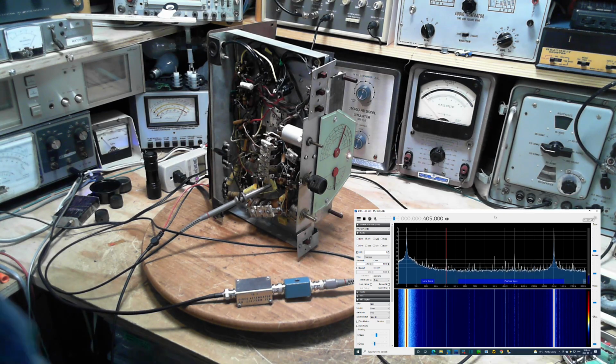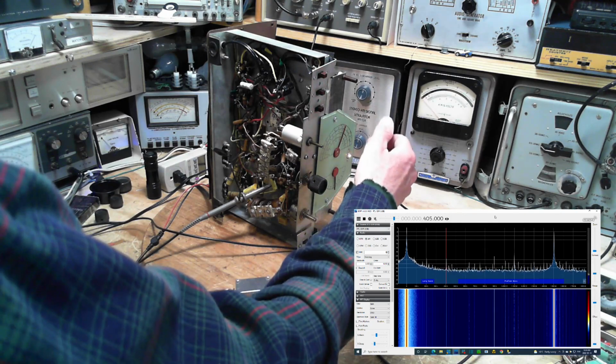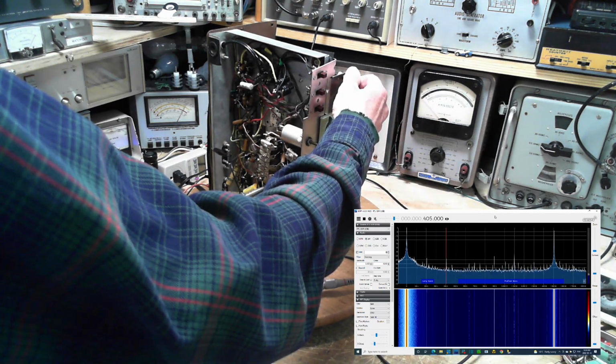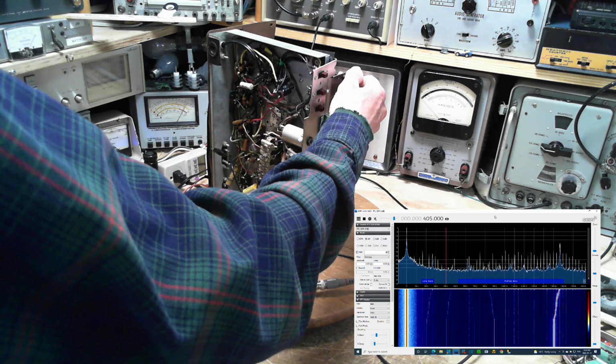That's a pretty spooky sound. Whatever it is, who knows. Now I'm going to tune the local oscillator to the right, and we're going to move that signal to the right. How far can we watch it?